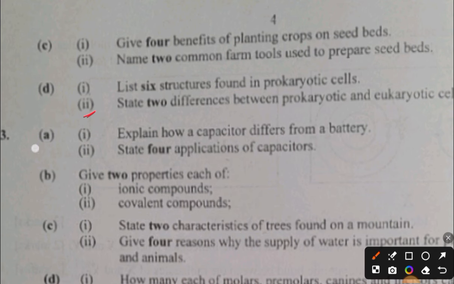And next question, question 3. Explain how a capacitor differs from a battery. Capacitor stores energy in an electric field, while battery stores energy chemically.